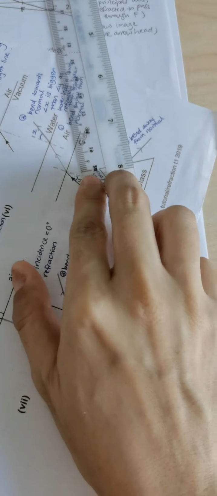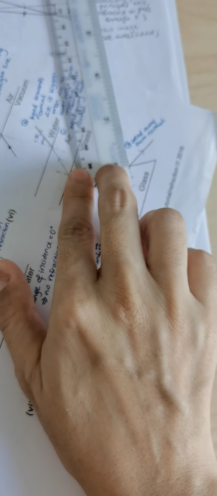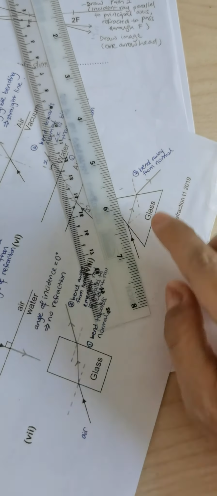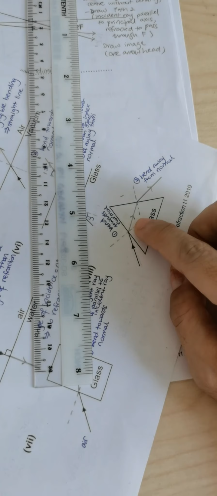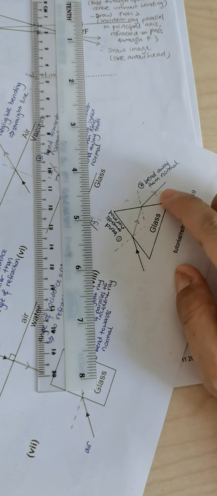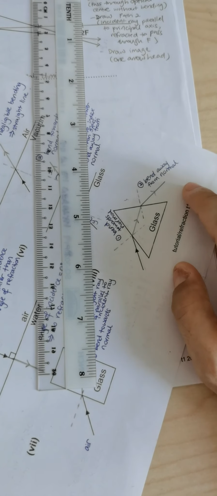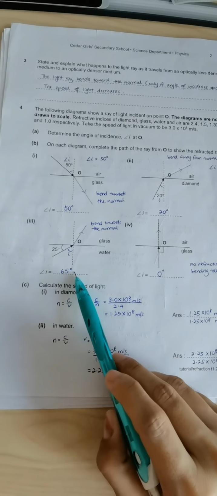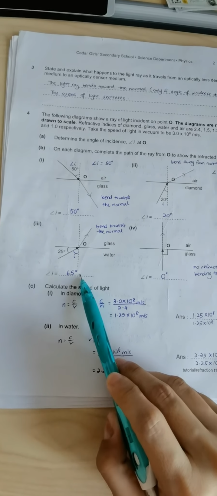Then you turn your paper around, make this glass surface a horizontal line, then draw your perpendicular line to it to get your normal. Then you can see that when the light ray is moving out from glass into air, it bends away from the normal.